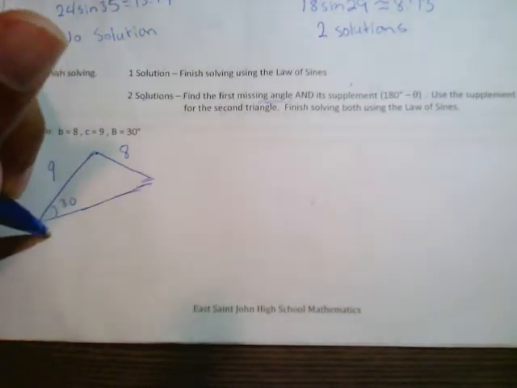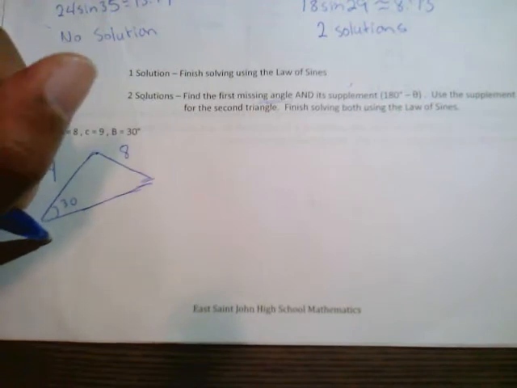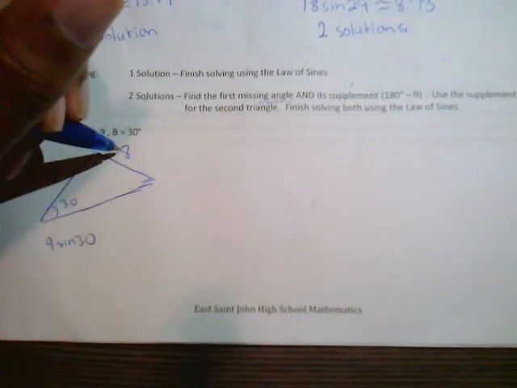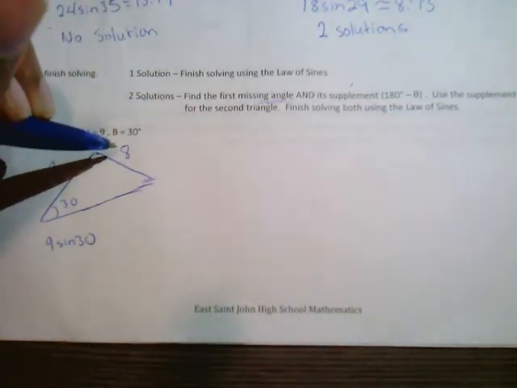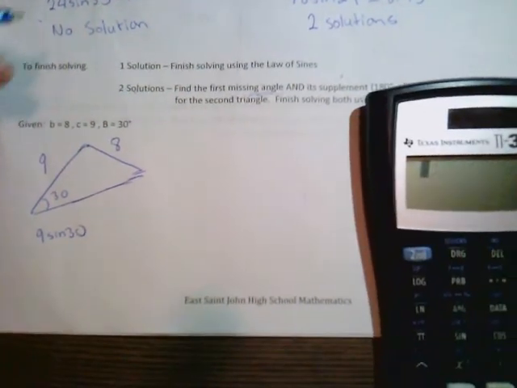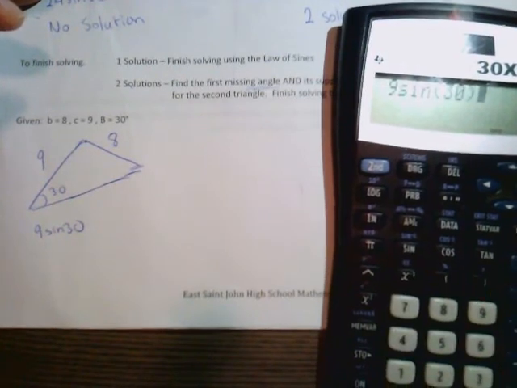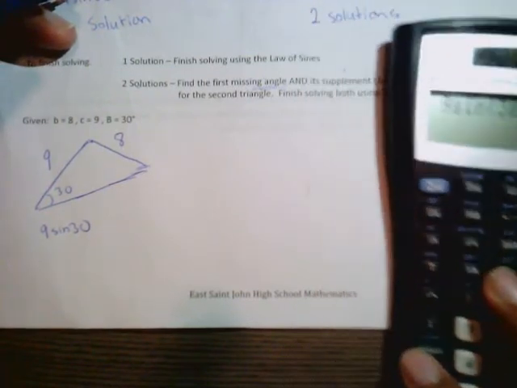We're going to do 9 sine 30, and we'll see, is that going to be greater or less than 8? So 9 sine 30 is 4.5, which is less than 8. So we have another case where we have two solutions.